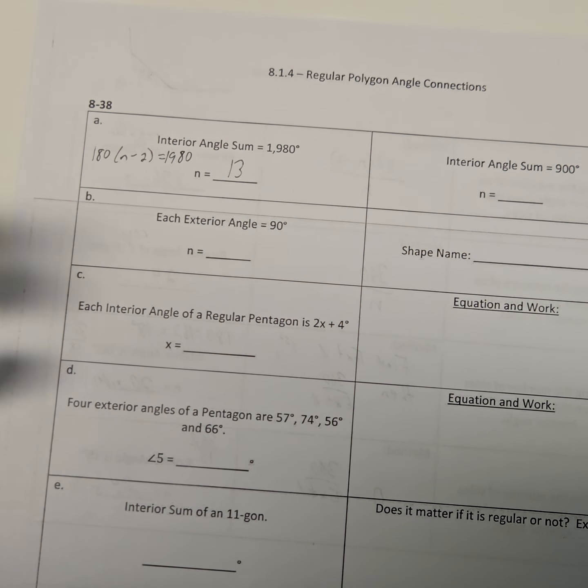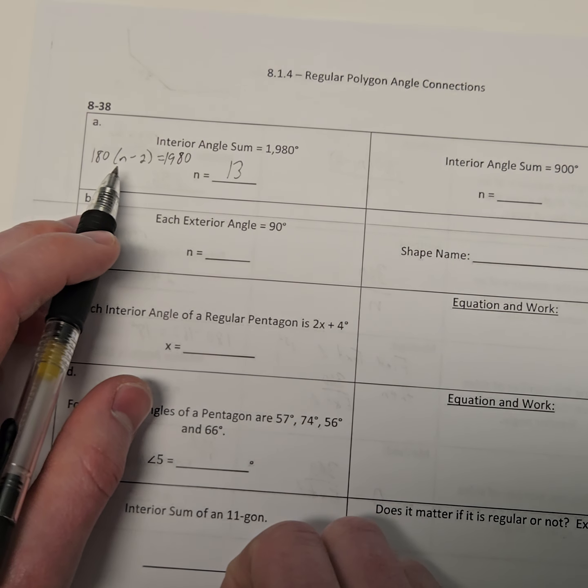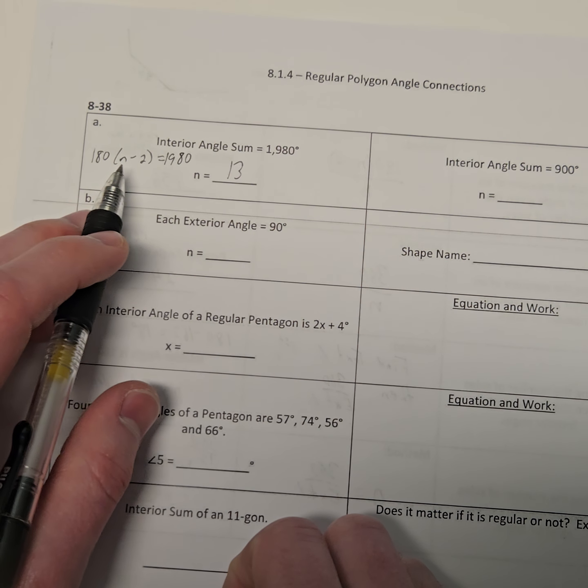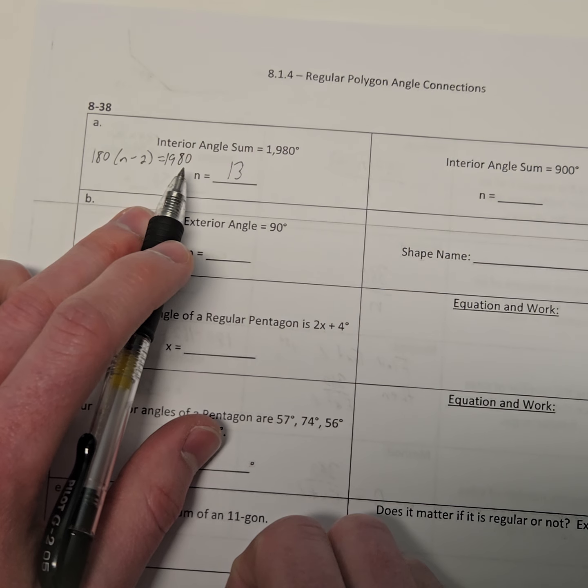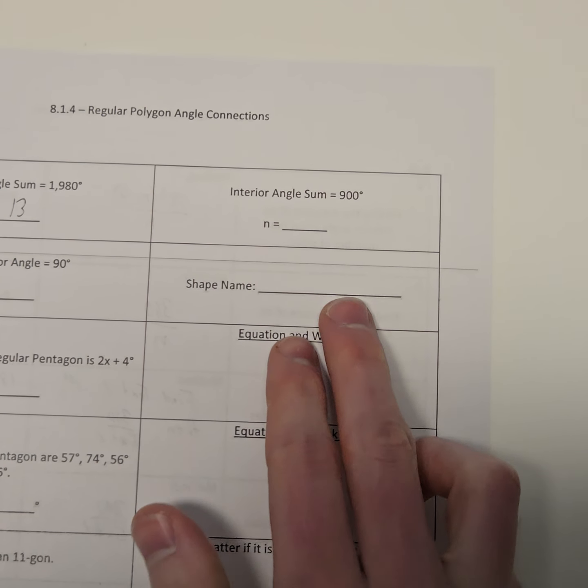Another way you could do that one is you could just guess until you find n. Just keep guessing until you plug in 13, and then you would find that it works. All right, next one.